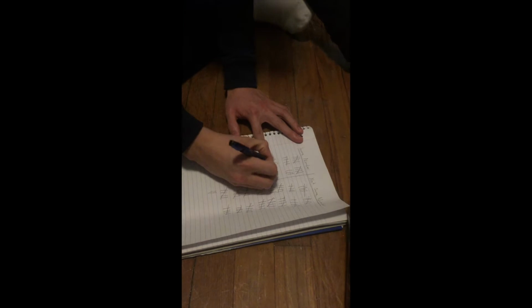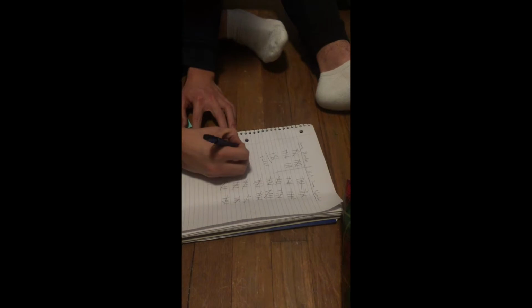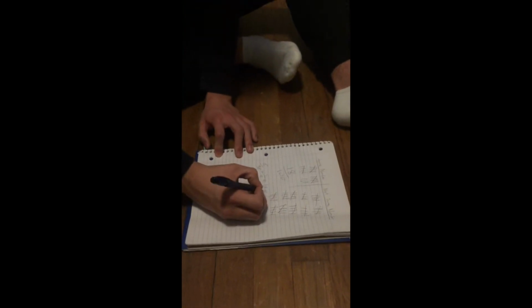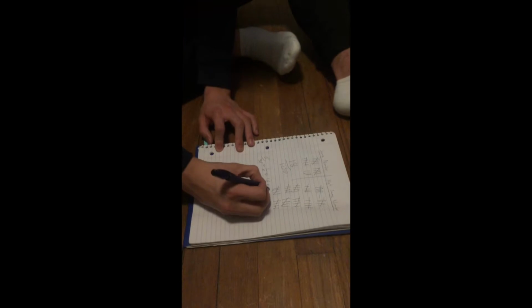We got 18 successful trials where the numbers landed were the same, out of the 100, so that approximates to 18%. The actual probability is 6 over 36, approximately 16.66%, I believe. So yeah.